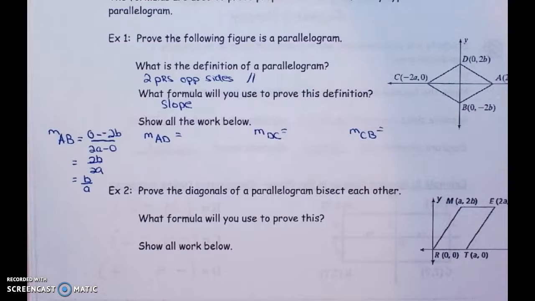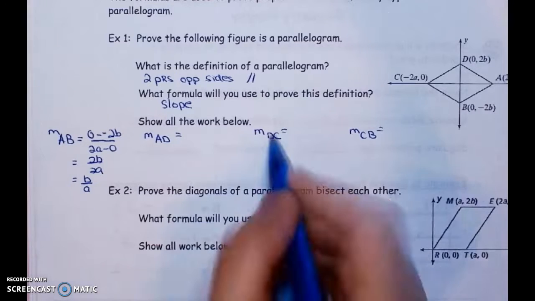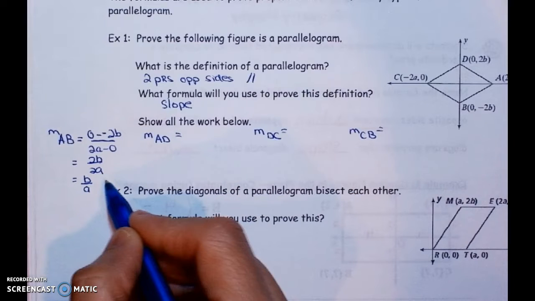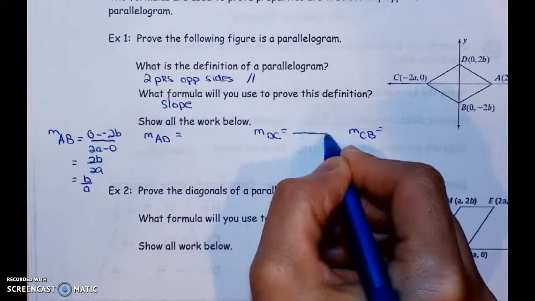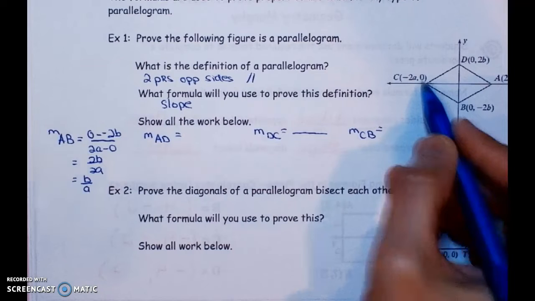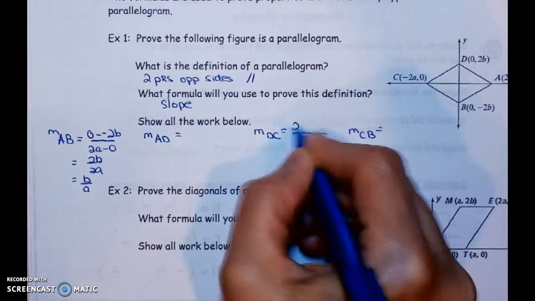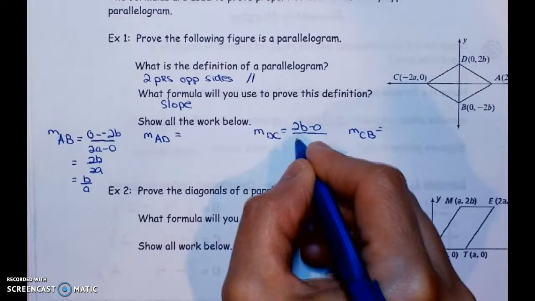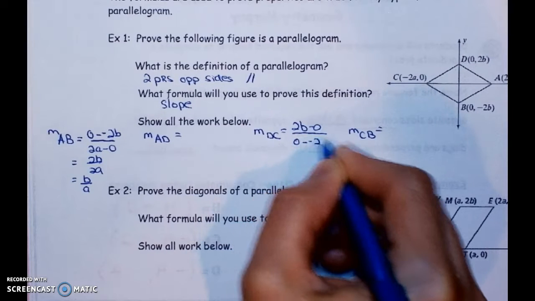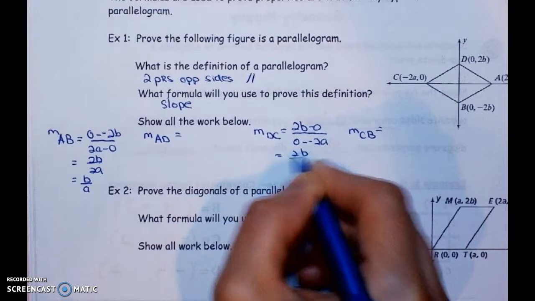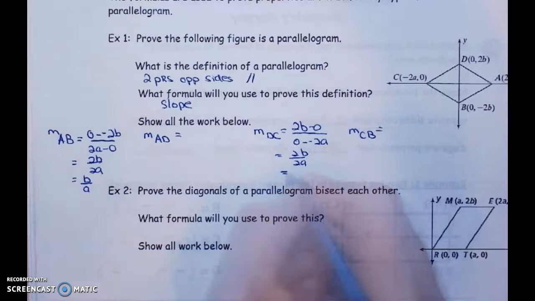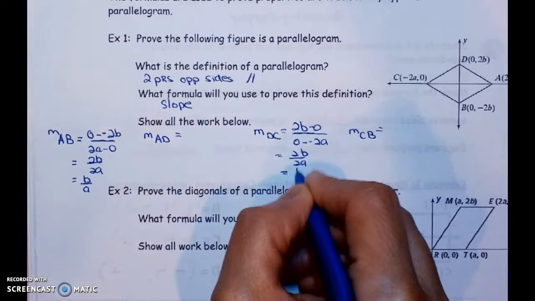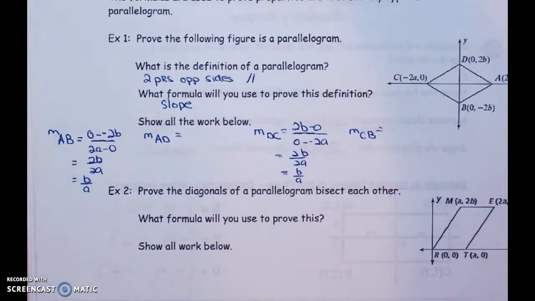Let's go take a look at its corresponding opposite side, which should be DC, and we should end up with the same slope. Again, we're subtracting the y's on top. That's 2b minus 0. And on the bottom, we're subtracting the x's. That's 0 minus a negative 2a. We get 2b over 2a. Again, notice the 2's cancel out, and we're left with b over a. So we've proven that we have one pair of parallel sides. Now we're going to go prove the other set.